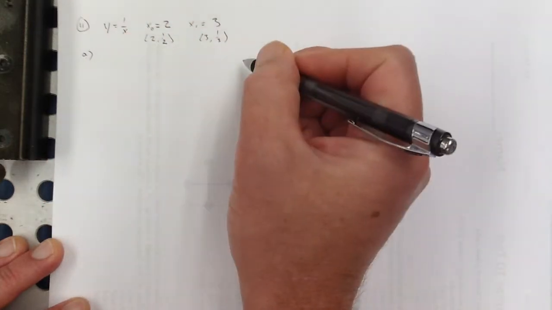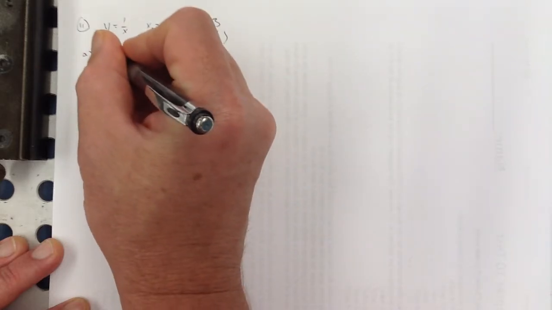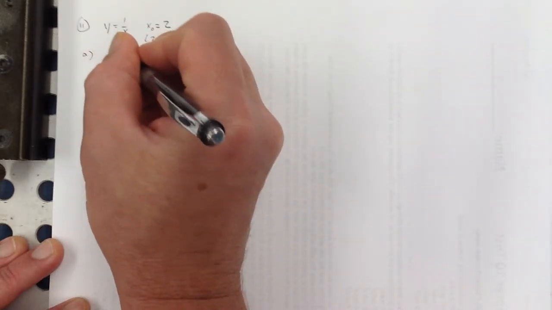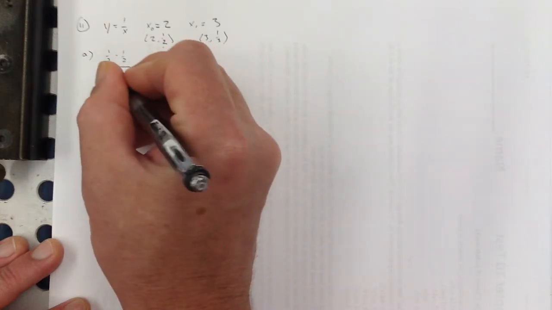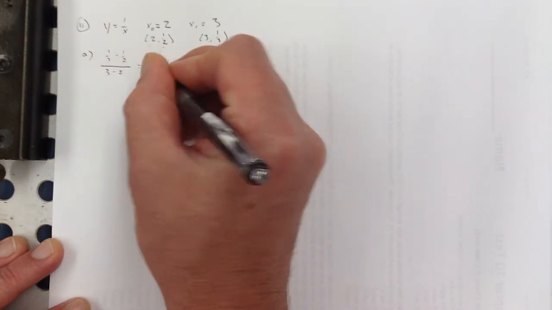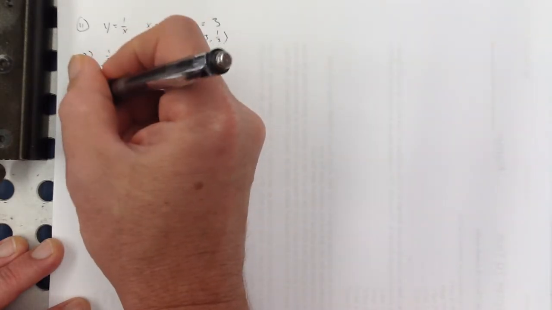Let's find the slope of the secant line. So I got 1/3 minus 1 half over 3 minus 2. That's negative 1/6. Okay.